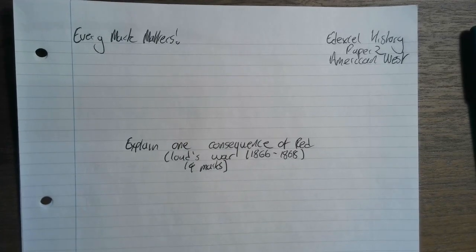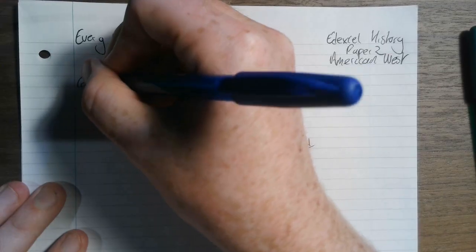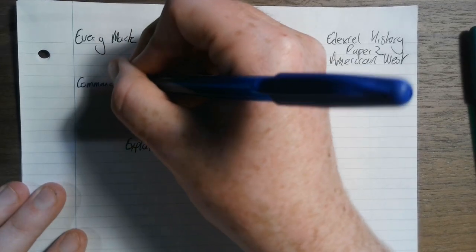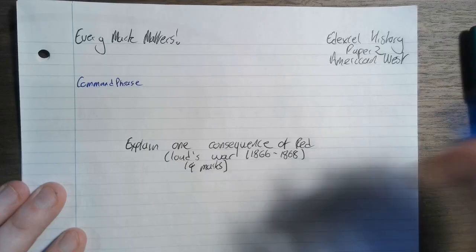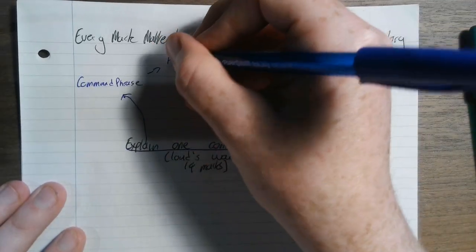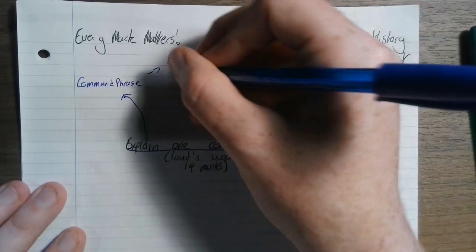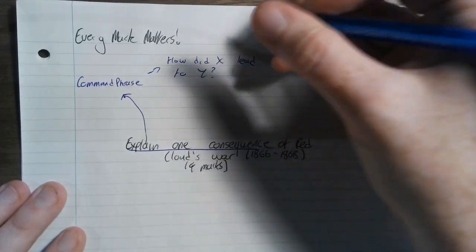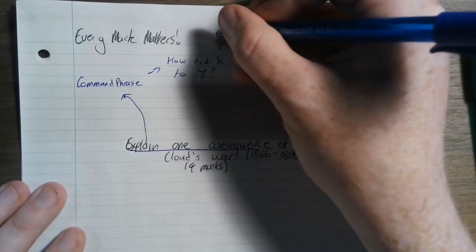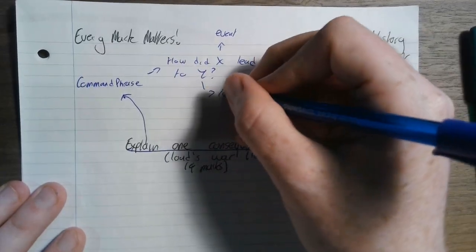So let's just begin by breaking up the components for this question and just work out what precisely Edexcel wants us to do for this type of question. First and foremost, we'll have a look at the command phrase. The command phrase is explain one consequence. In essence, what that means is you need to say, how did X lead to Y? What I mean by X is that's the event, and what I mean by Y is that's the consequence.